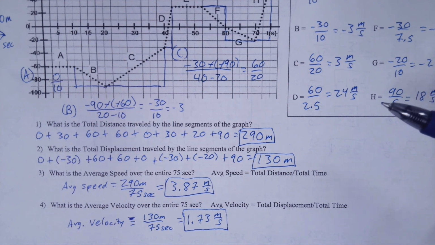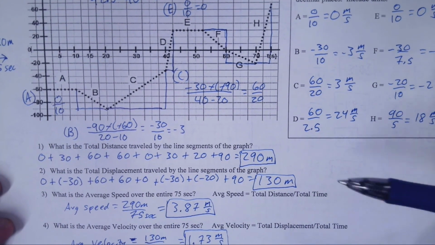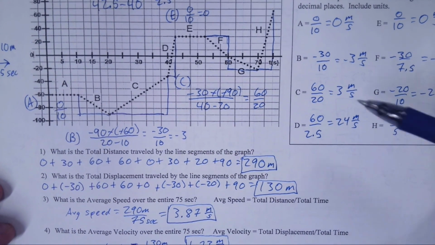And then for average velocity, velocity goes with displacement. We want direction on this. Why is this less? Think about it.